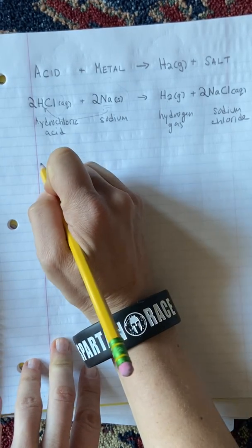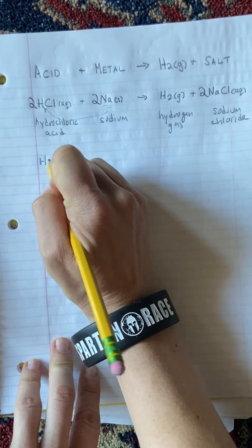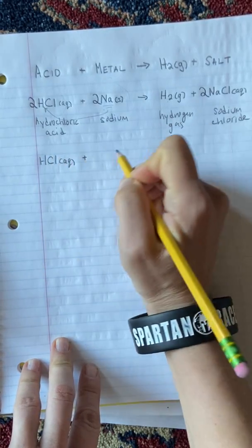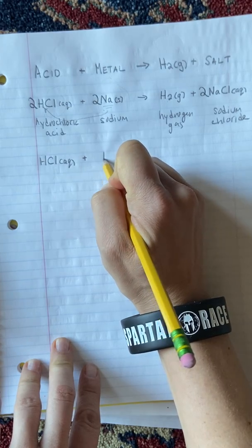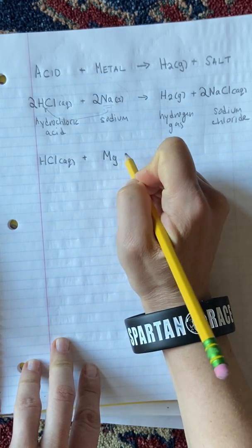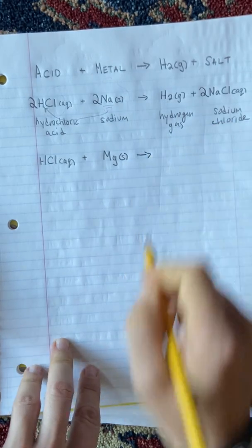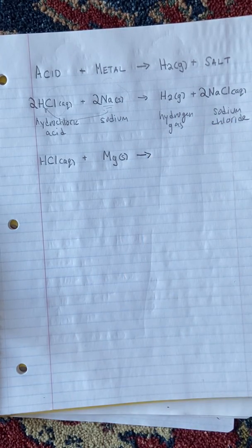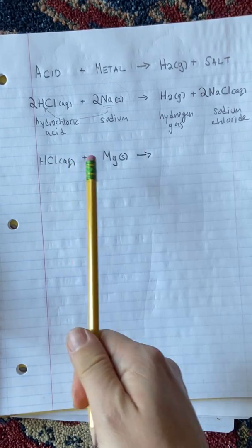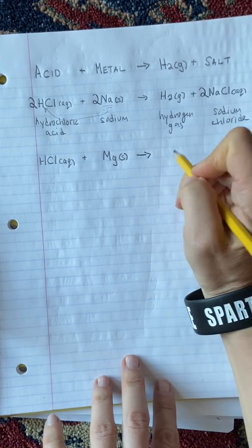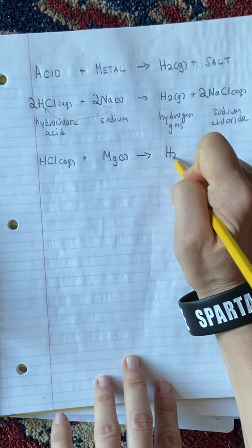Let's say, again, we'll start with hydrochloric acid, HCl. And this time we're going to start with the metal magnesium. So when my hydrochloric acid reacts with magnesium, again, whenever you have an acid reacting with a metal, one of the products is going to be hydrogen gas, which is H2 gas.